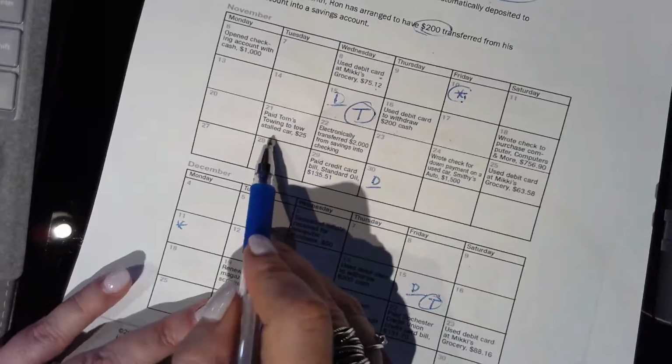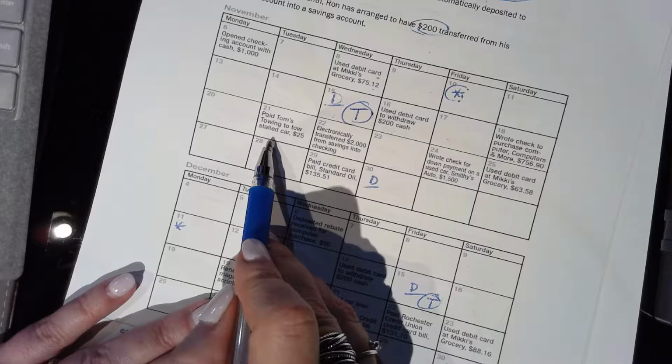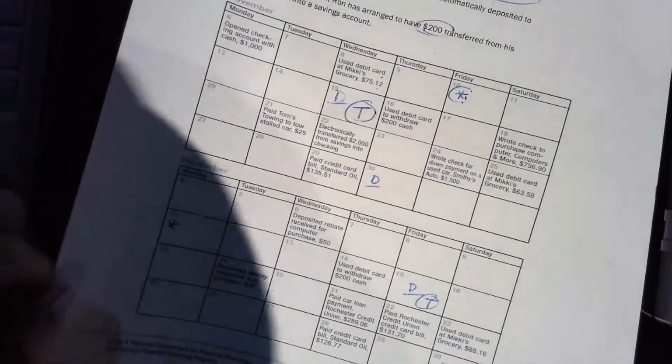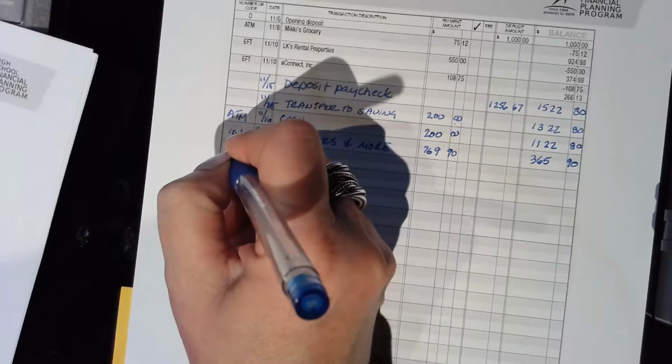Oh my gosh. From the calendar, we see we had to pay a towing company on the 21st. Something happened. Life happened to him. Alright. So on the 21st, this was check 101 since it's a new account.